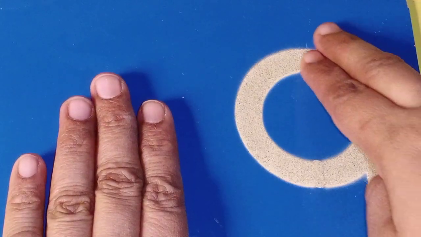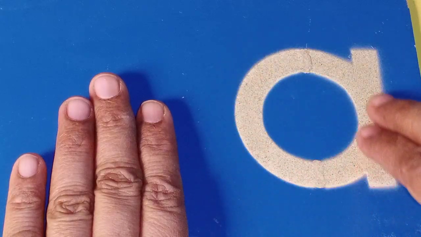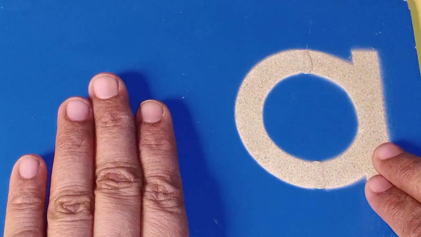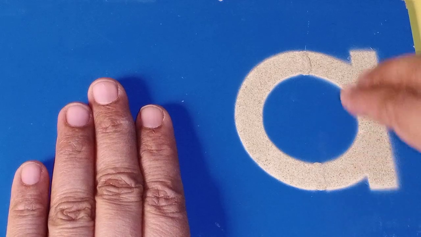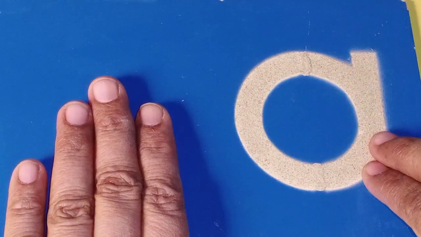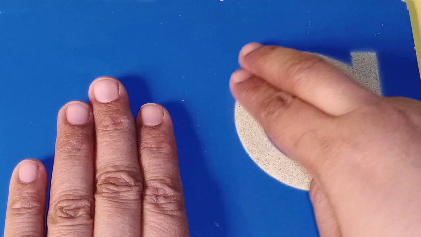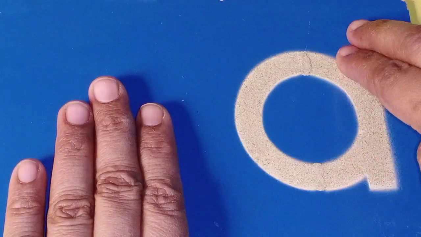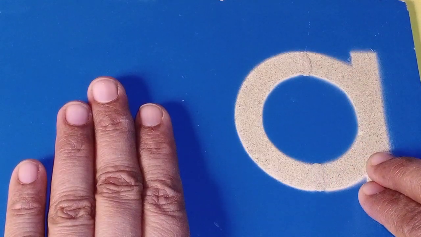Children, today I will introduce you to a new sound. This is sound A. A. Make a go up and down. A. This is sound A. A. Make a go up and down. This is sound A.